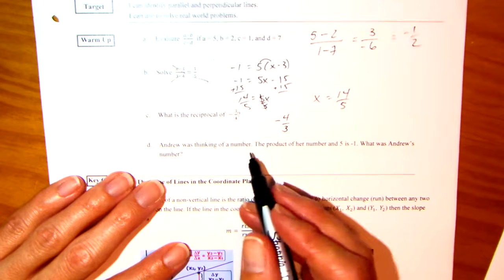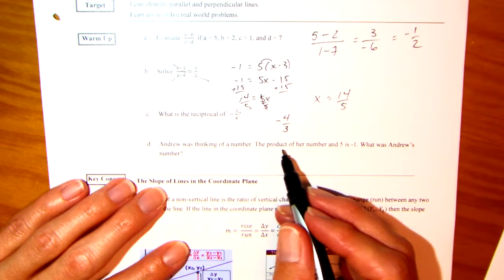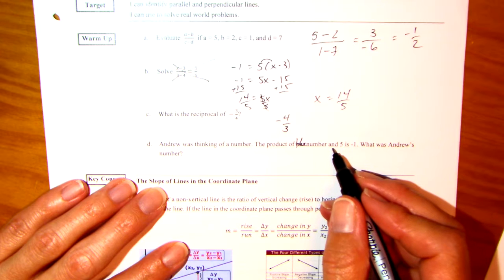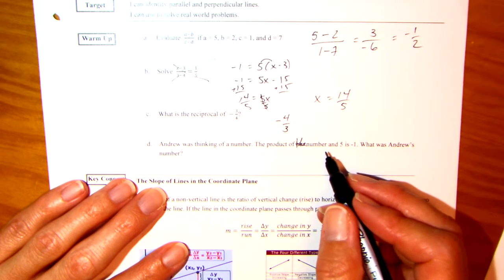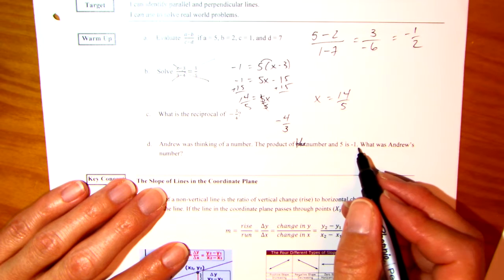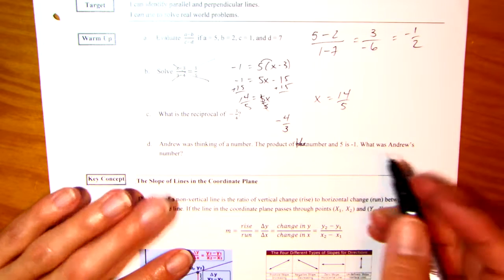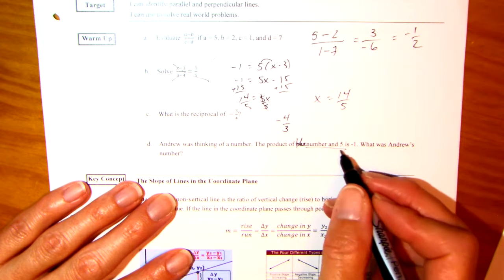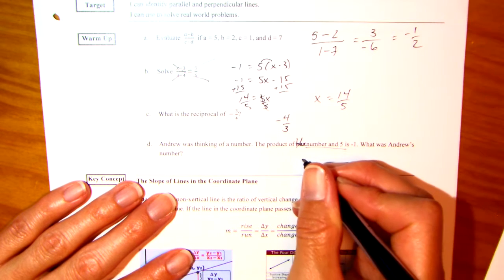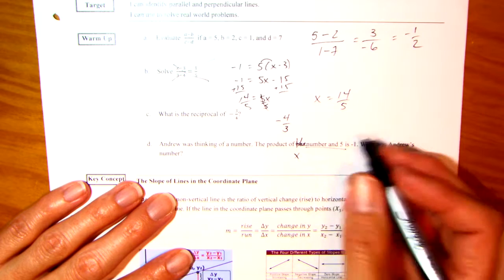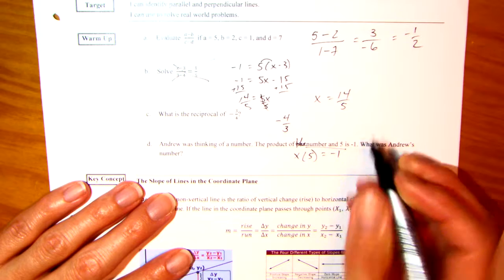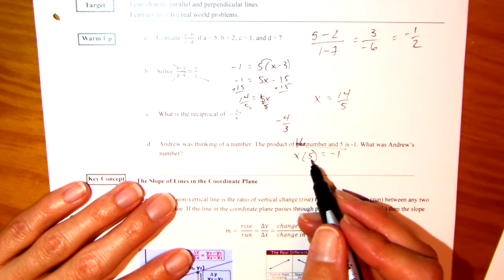All right, JD was thinking of a number, or Andrew, and the product of the number and 5 is negative 1. What was Andrew's number? Oh, the product of the number and 5 is negative 1. So we have the number x times 5 is equal to negative 1.